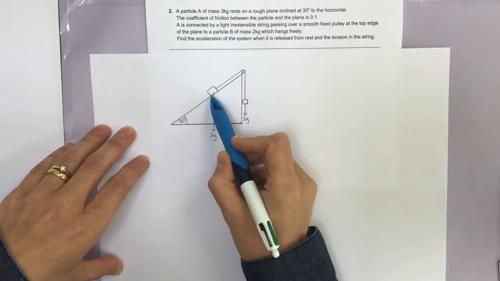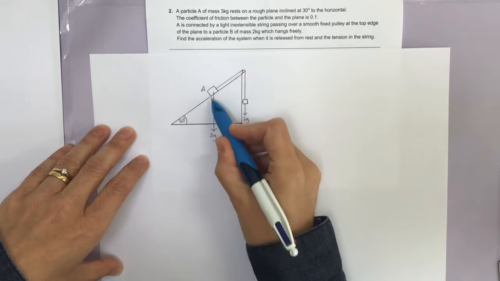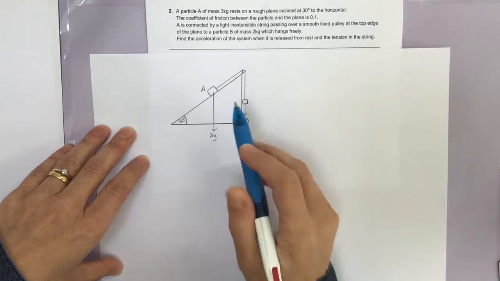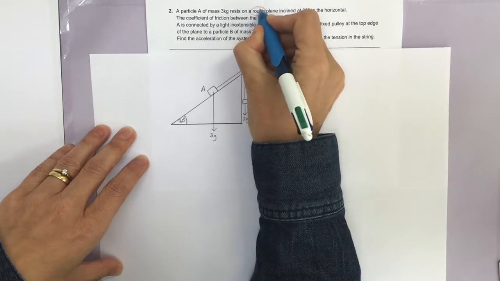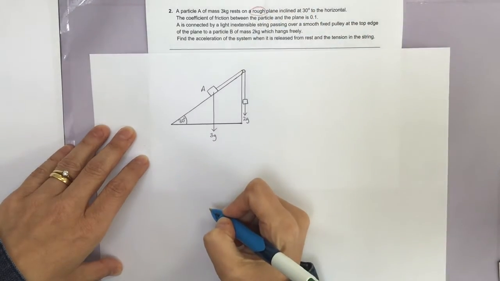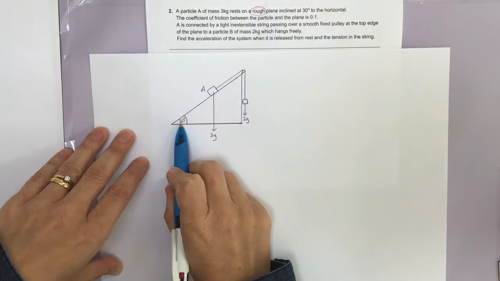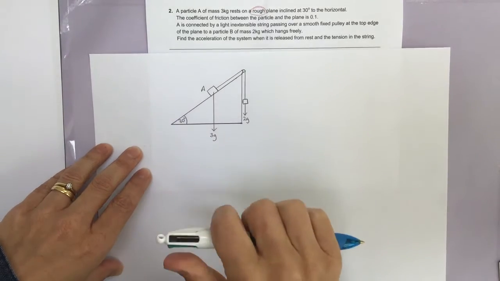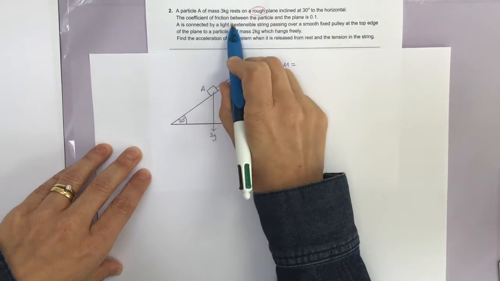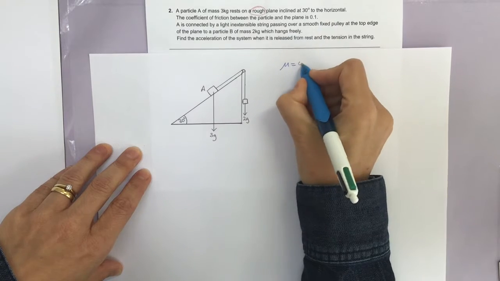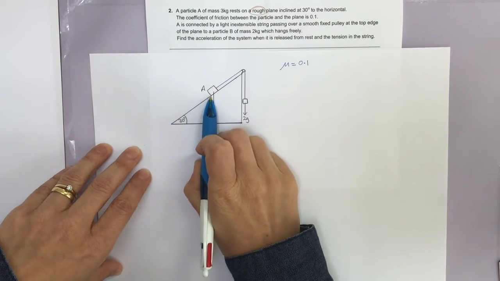Particle A, so here's A here, particle A of mass 3 kilograms, so 3g for the weight, rests on a rough inclined plane, and that's really important because that's telling us that friction is involved here. The plane is inclined at 30 degrees, and we're told the coefficient of friction is 0.1. I'm just going to make a note of this. That's between the particle and the plane, so between A and the plane here.